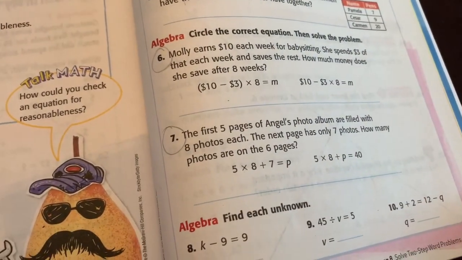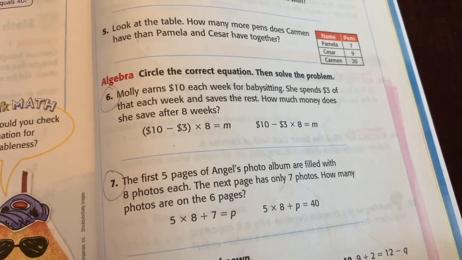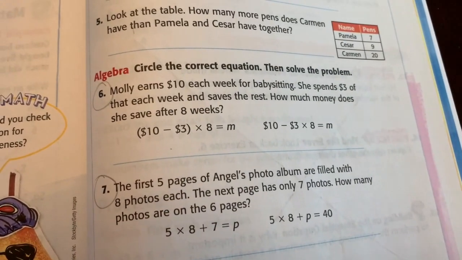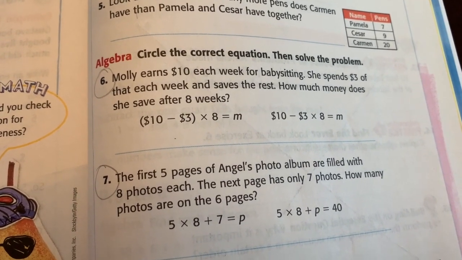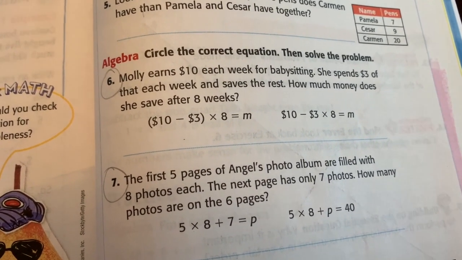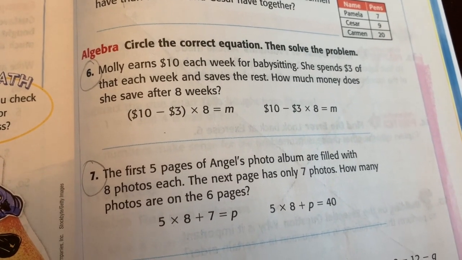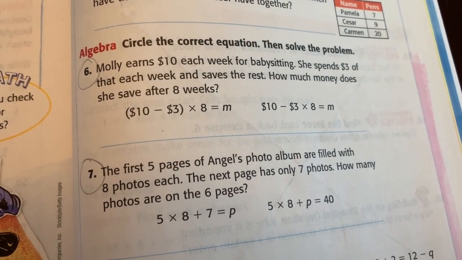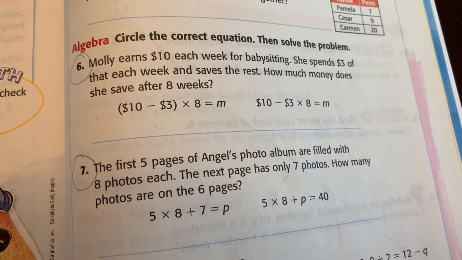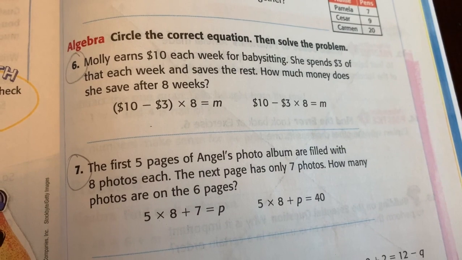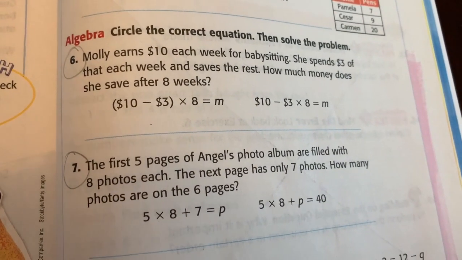We're gonna do numbers 6 and 7 together. It says circle the correct equation and then solve the problem. These are tricky and this is not something I showed you how to do, so I want us to try it together. Number 6 says, Molly earns $10 each week for babysitting. She spends $3 of that each week and saves the rest. How much money does she save after 8 weeks?